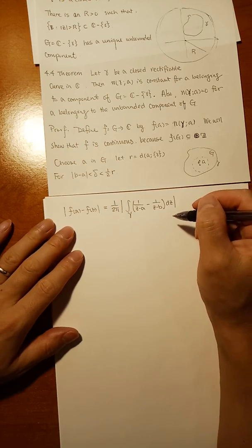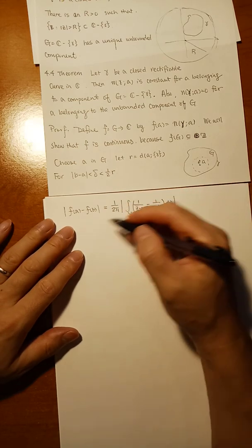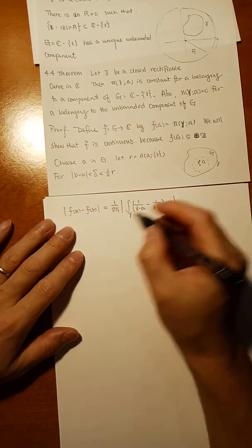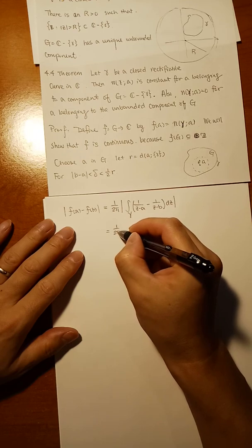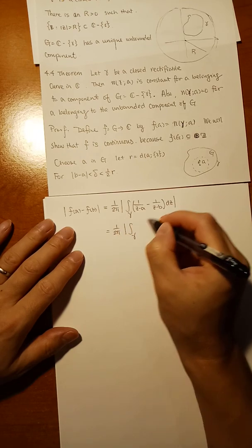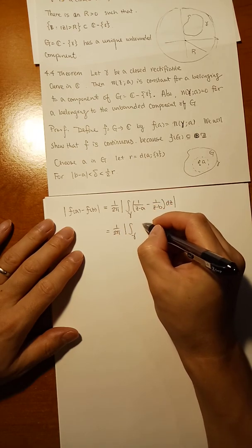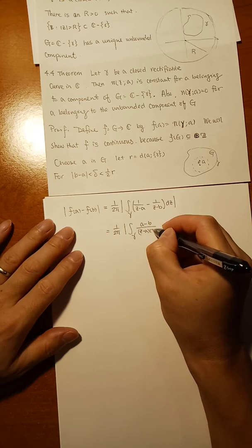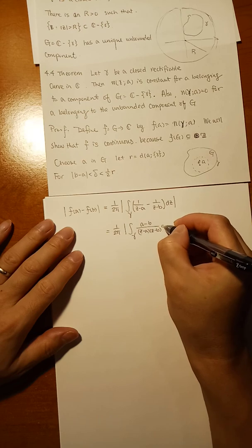This is a constant number, positive constant number. You can move it forward, the modulus of i is equal to 1. This is equal to 1 over 2 pi, integral along gamma. You do the computation: (B minus A) over (z minus A)(z minus B).